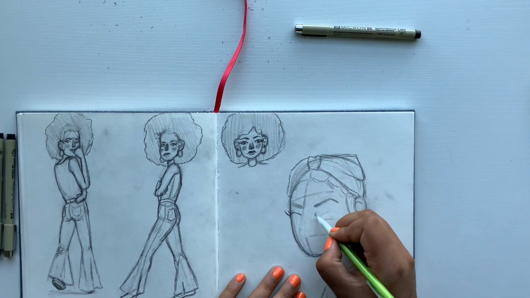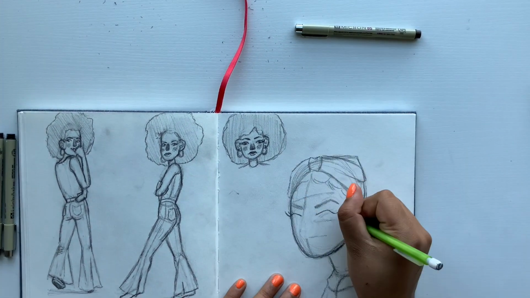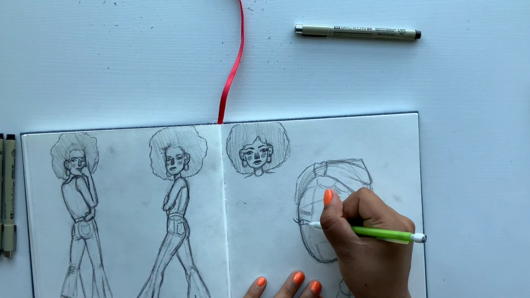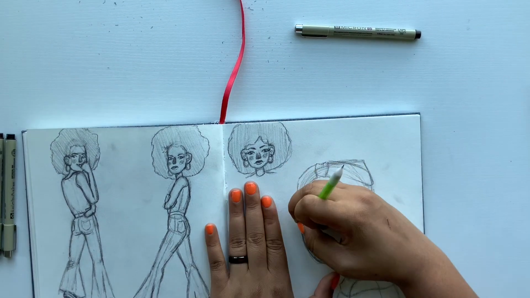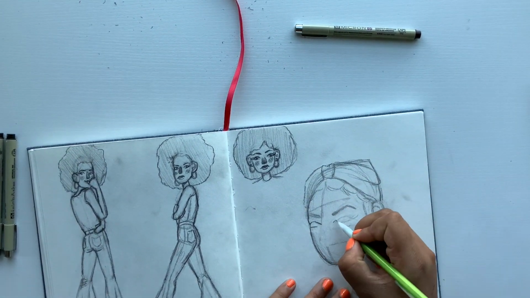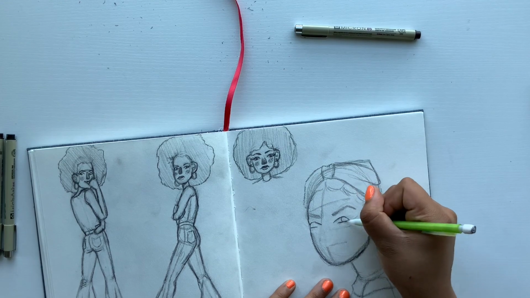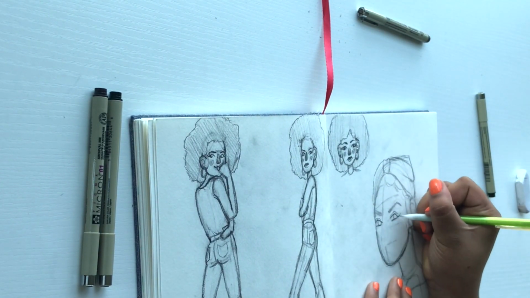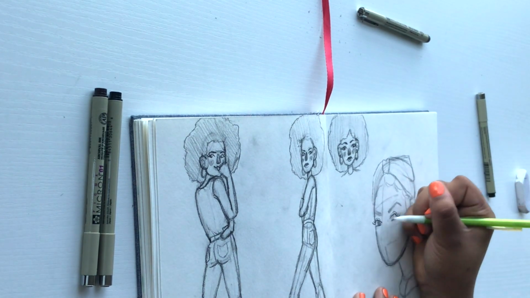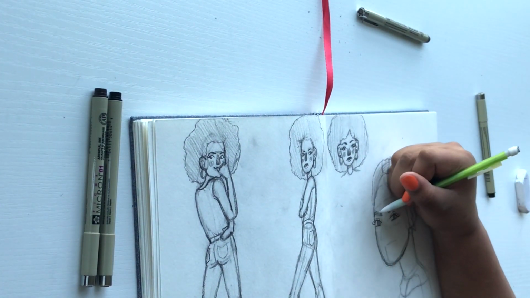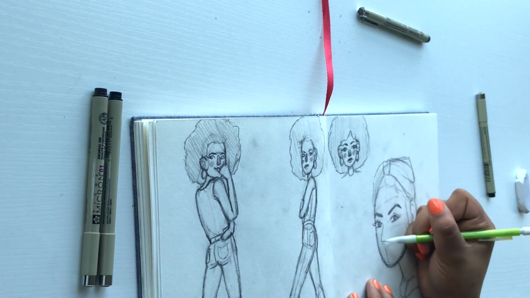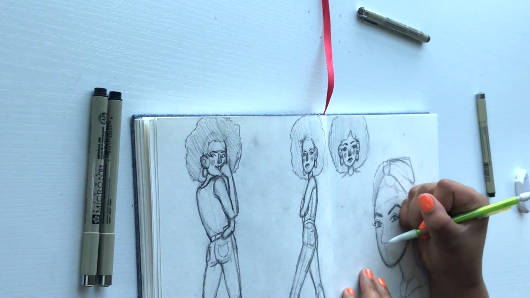And so here I am designing her eyes and just figuring out what her face is actually going to look like. And I played around with some nose shapes because one thing that you should really take into consideration when you are learning to draw, especially when you're learning to create and design different characters, is your style.